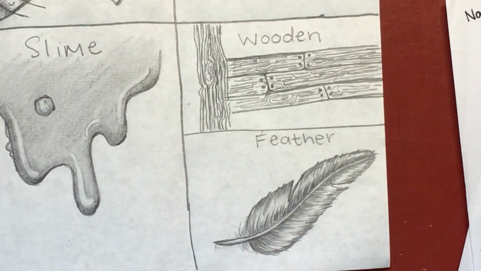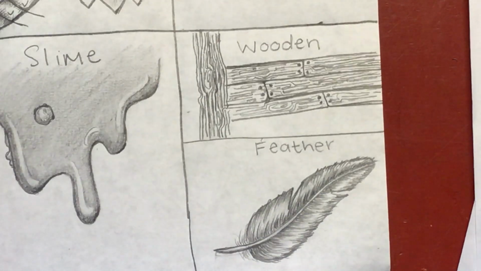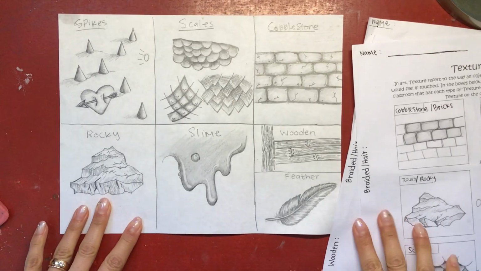So thanks, and keep working on your textures to include a lot of detail, shading, and fill each box. Again, fill each box on your worksheet for the most points possible on the assignment. And have fun with it.